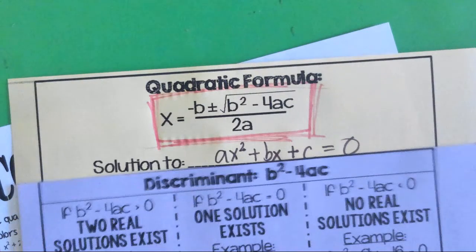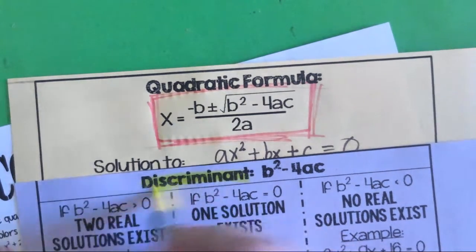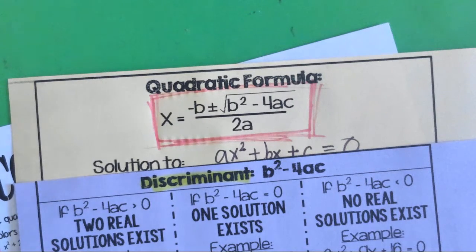Okay, so I'm going to have both on the screen at the same time. The purple sheet is talking about something specifically called the discriminant. It's a useful term to know in life, discriminant. If you can calculate the discriminant, suddenly you'll figure out why the quadratic formula is useful.